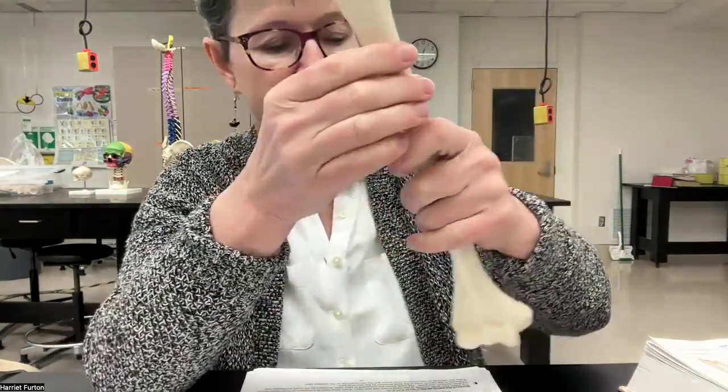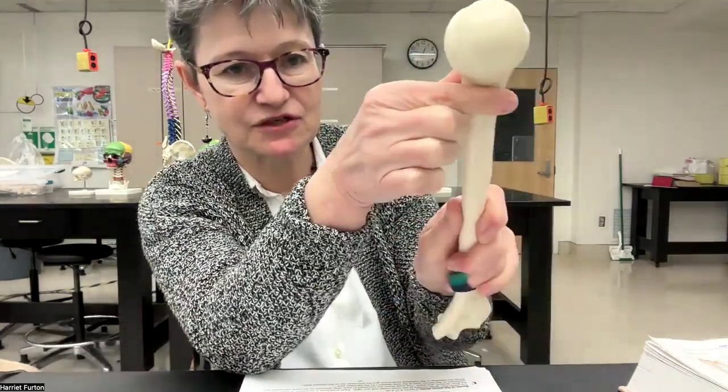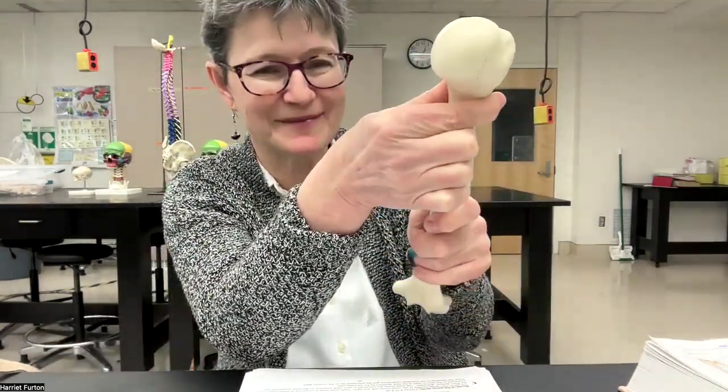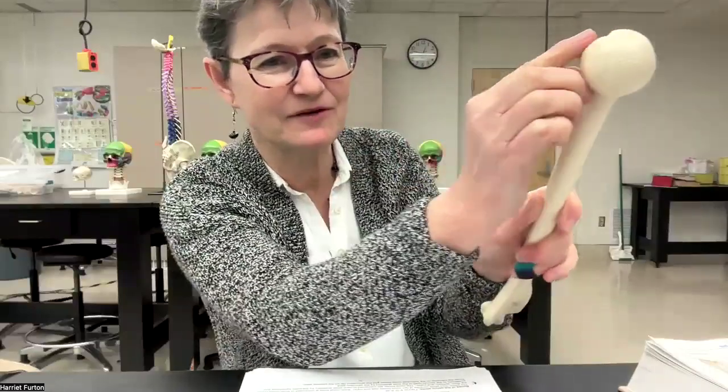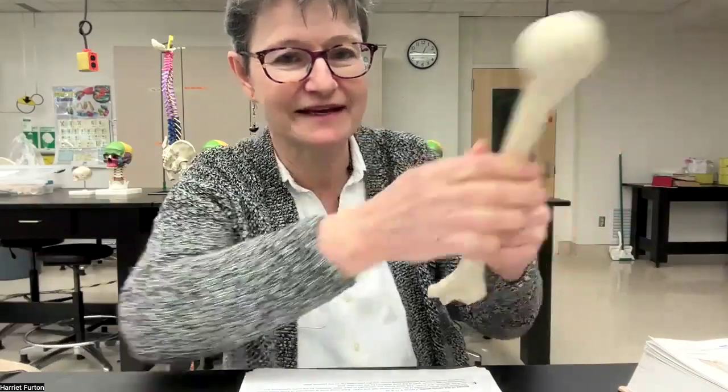We missed the surgical neck of the humerus. This is the surgical neck. This is where it usually breaks instead of the anatomical neck. This is the anatomical neck. This is the surgical neck. That's all.